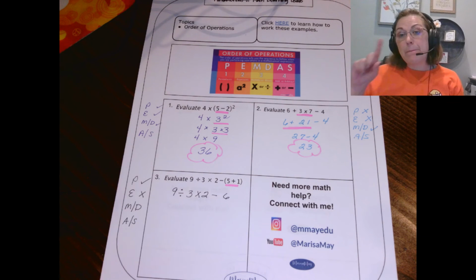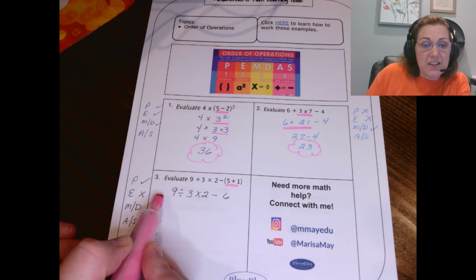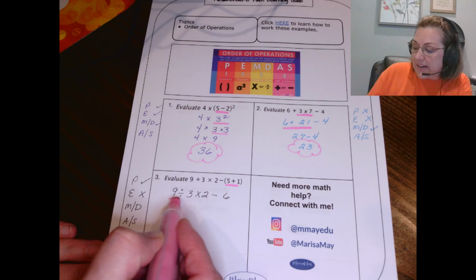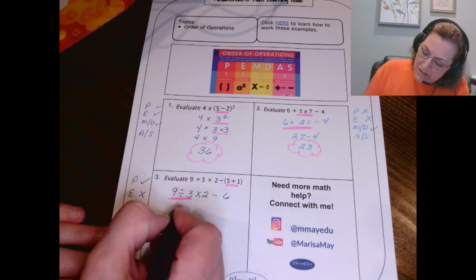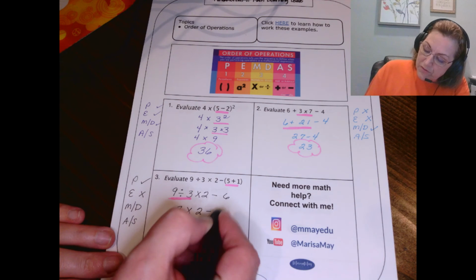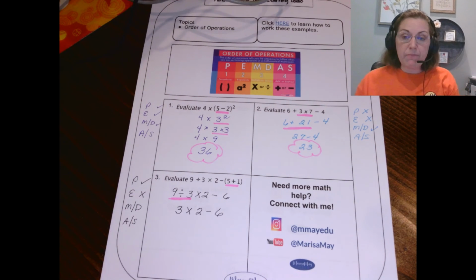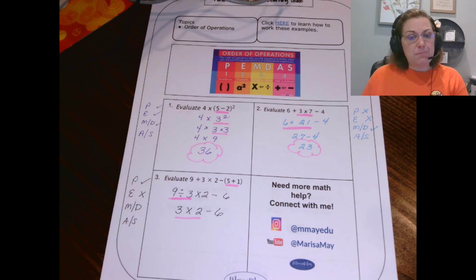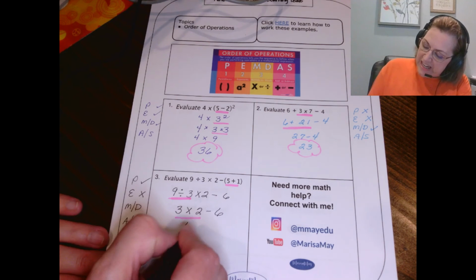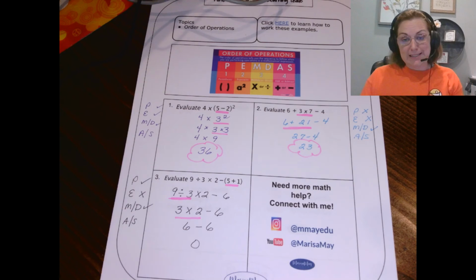And next, we're going to multiply or divide in order from left to right. Well, when I start on the left side of this problem and I come to the divide part first, that means I'm going to divide. So 9 divided by 3 is 3. Don't miss that. I actually divided before I multiplied because it came first in order from left to right. Now I finish the step by multiplying 3 times 2, which is 6. And I get 6 minus 6, which is 0.